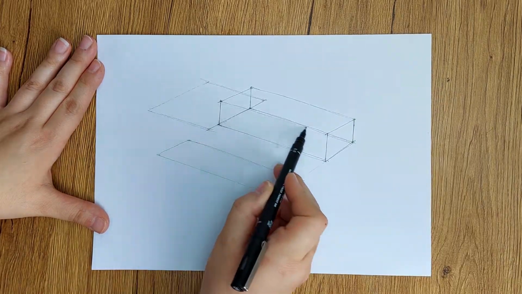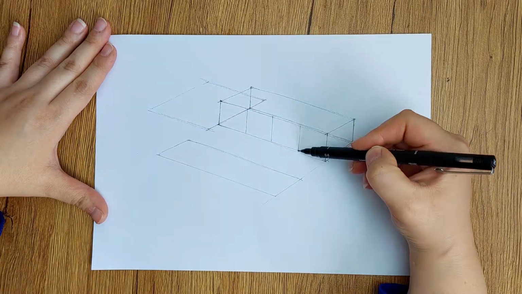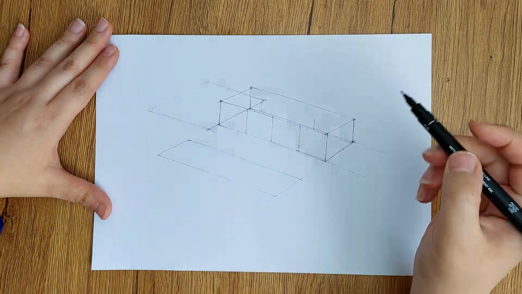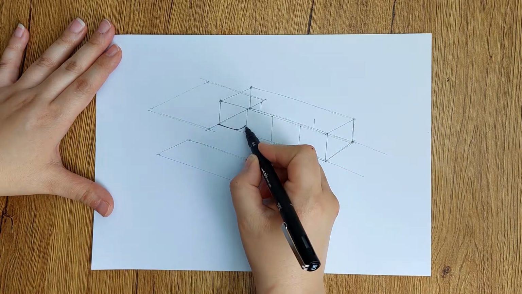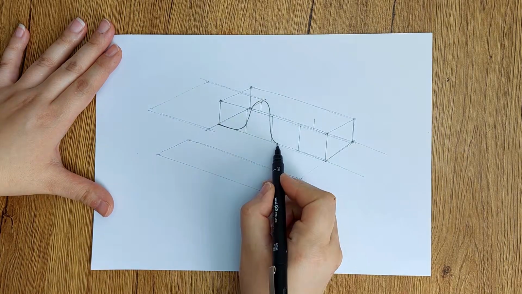I extrude the rectangles to have a cube. I divide it into 4 and draw the curves based on these divisions.